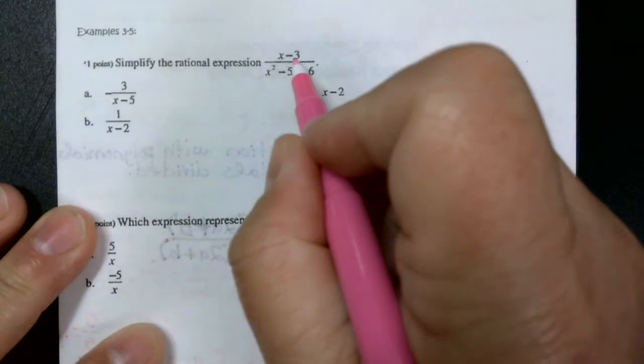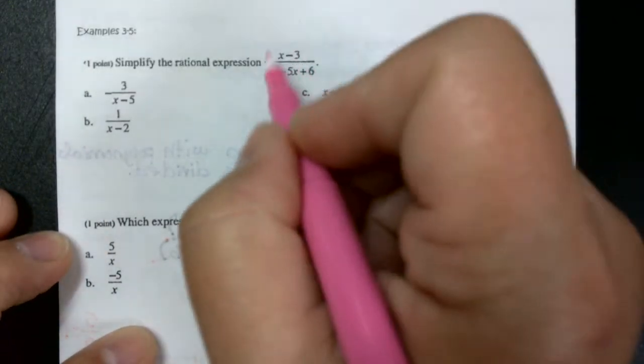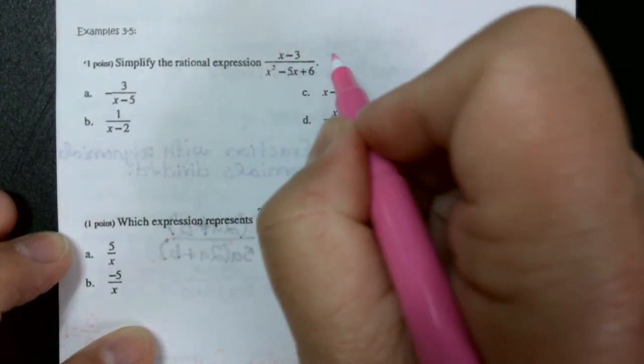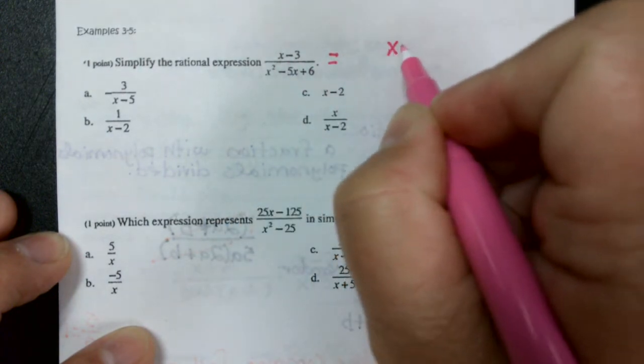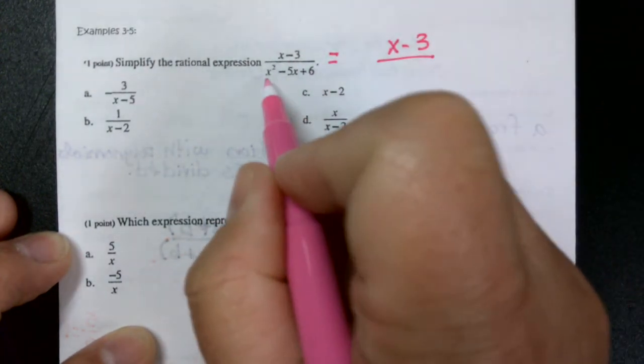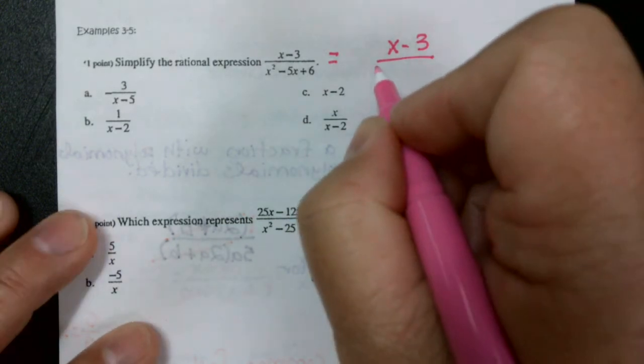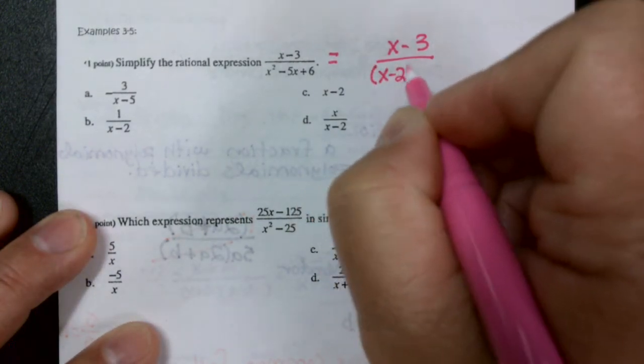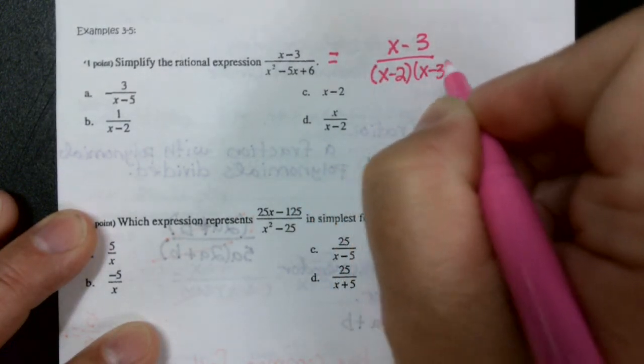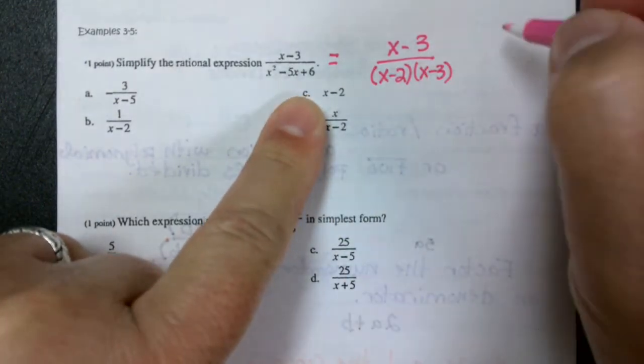All right, to factor or to simplify these, again, the first step is to factor. X minus 3 cannot be factored. X squared minus 5x plus 6 is factored into x minus 2 times x minus 3. And let me talk about that one because this is a tricky one.